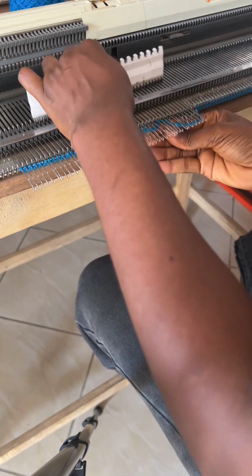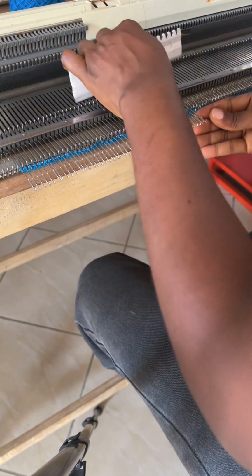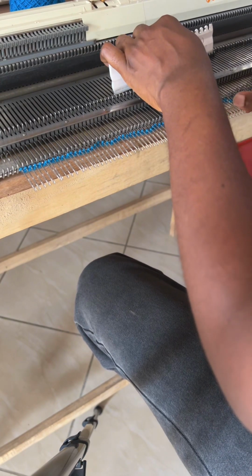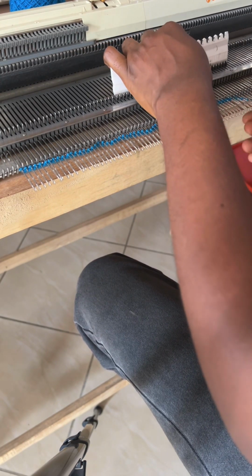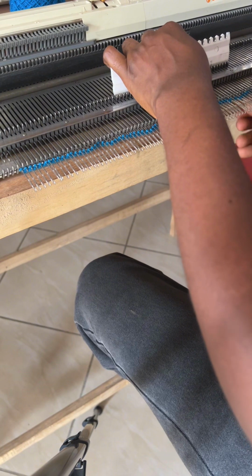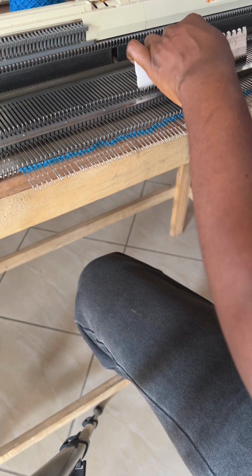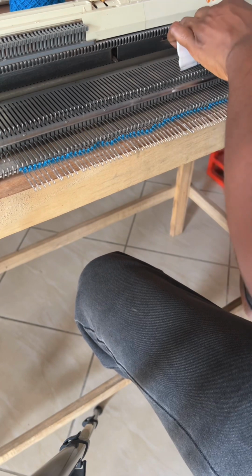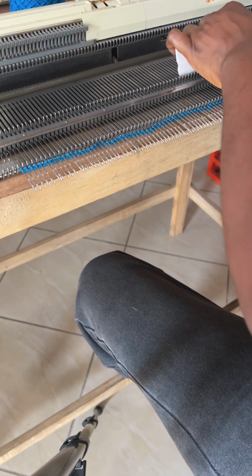So you use both hands to do it. I'm using my selector to drag it to position D, and I'm also using my other hand to drag everything back. So I have to be very careful. Sometimes this takes a little time, but as I said before, you have to be very careful.